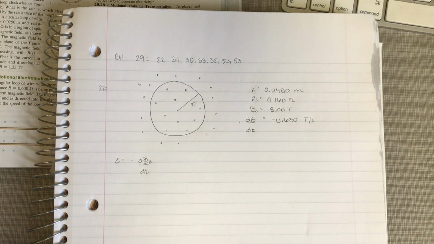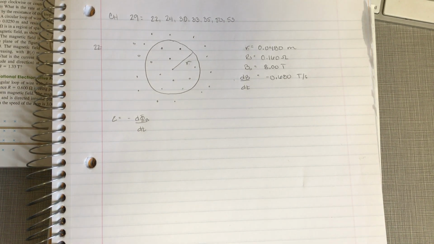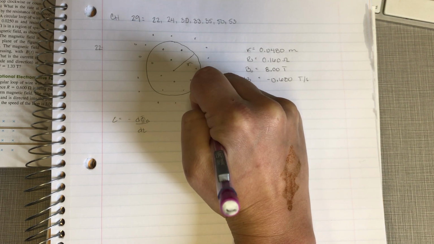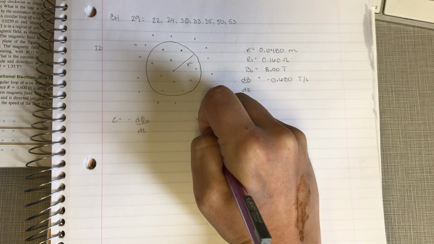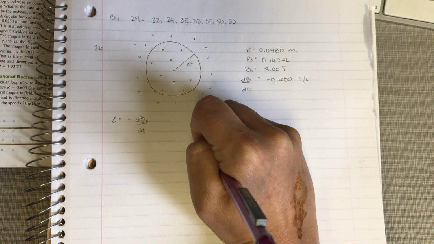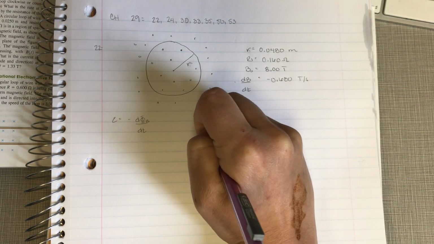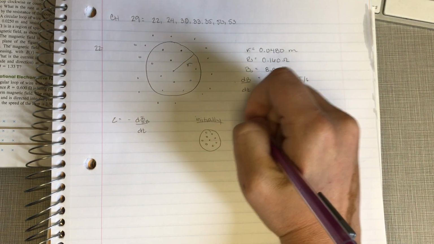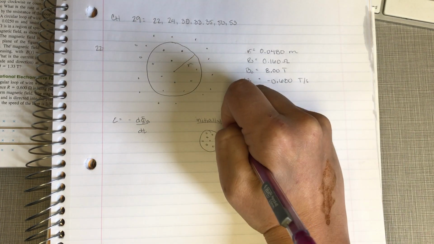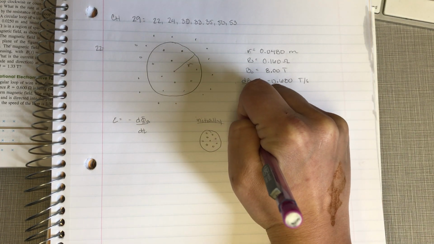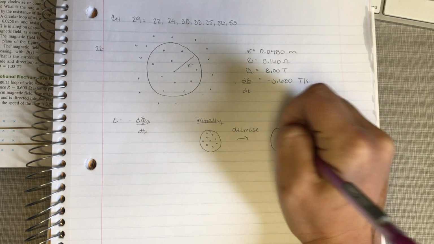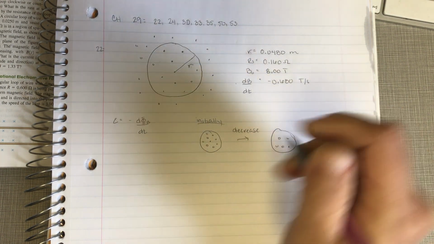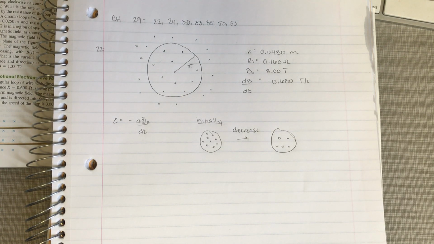Okay, so the way I like to do this is with pictures. Initially, we've got a loop, with a bunch of magnetic field lines coming out of the page. My magnetic field is decreasing, so now I have fewer coming out of the page.